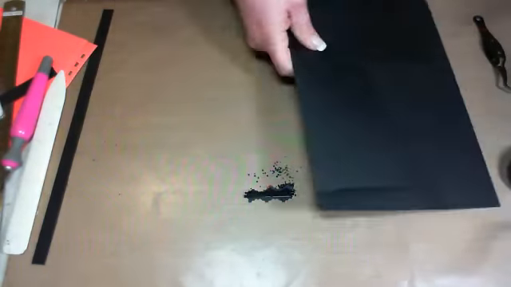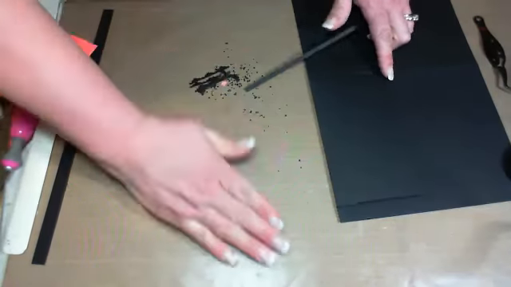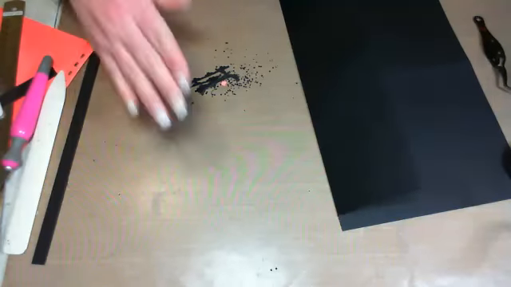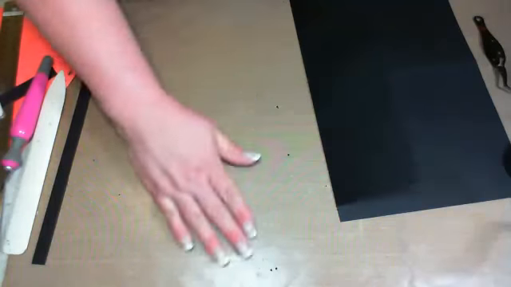I'm going to put that punch away because I do not need it anymore. Get all these little pieces out of the way. It's confetti! Put all that in the trash. So now this is what we have.